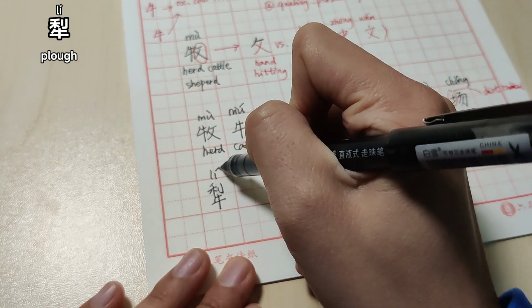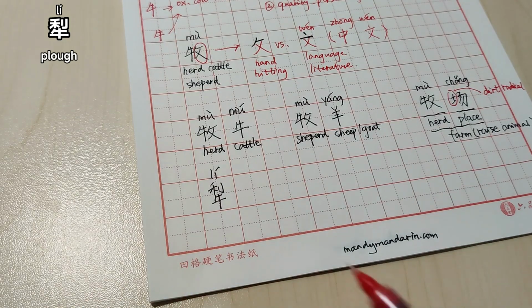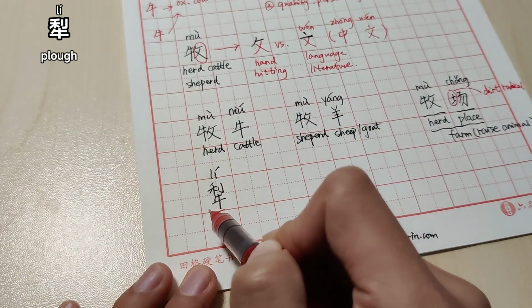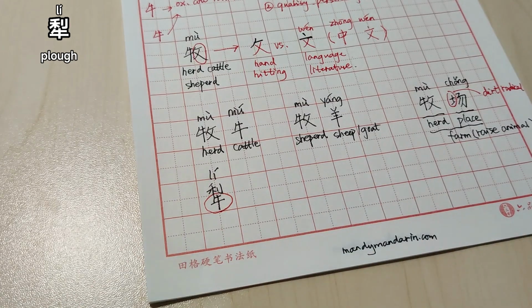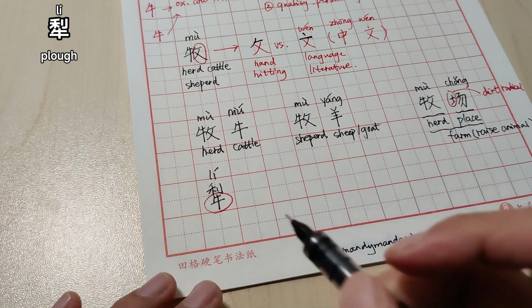This is 犁. You can see the ox radical is at the bottom part. And the 犁 means to plow.